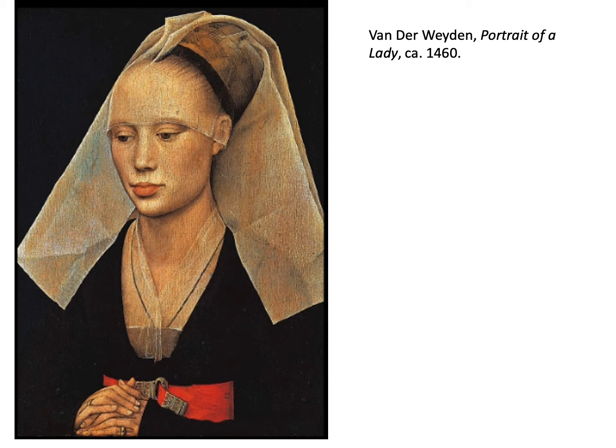She also sits with her hands clasped in front of her body, and she looks downward, not directly out at the viewer or out at van der Weyden, who's painting her portrait. It was considered disrespectful at this time for women to look men in the eye. And so she veers her gaze downward.